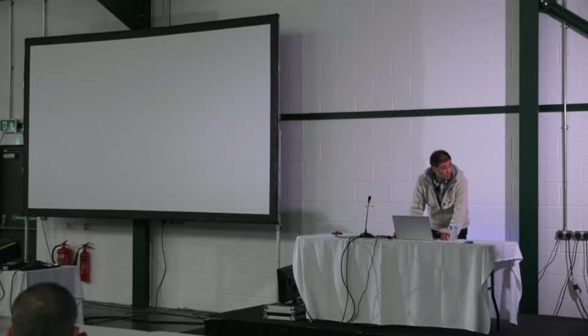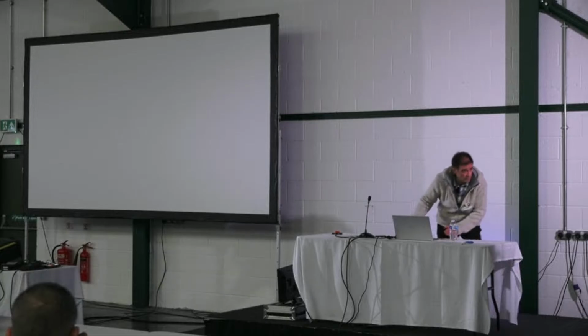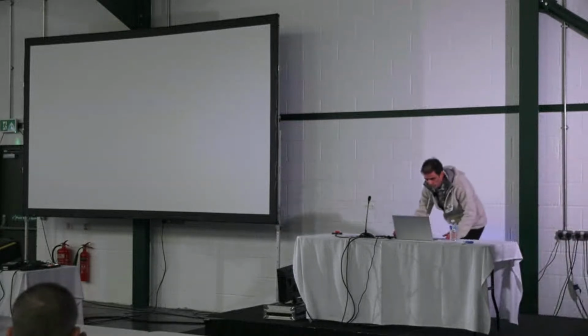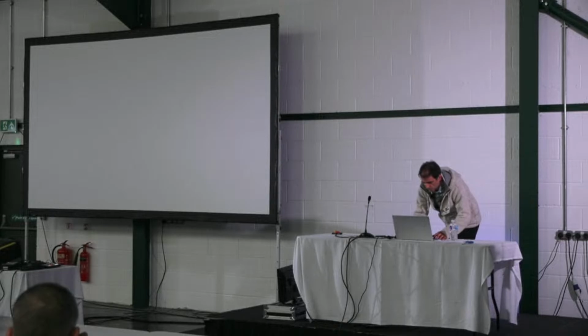Does somebody happen to know the shortcut to mirror the screen? Yes, it's Windows. All right, cool. Windows print screen? Okay.